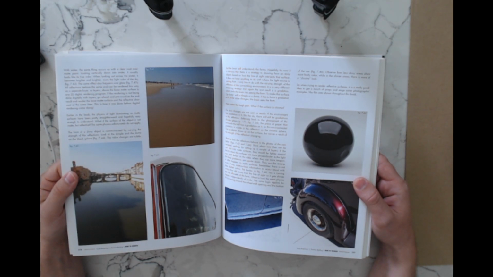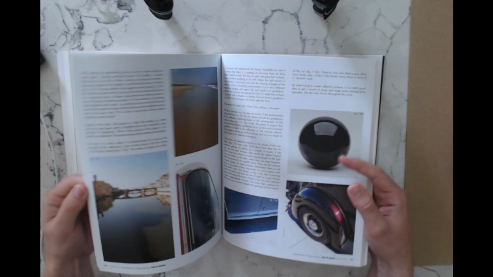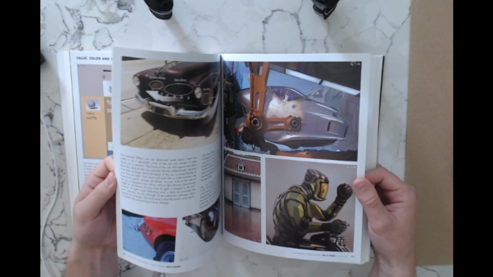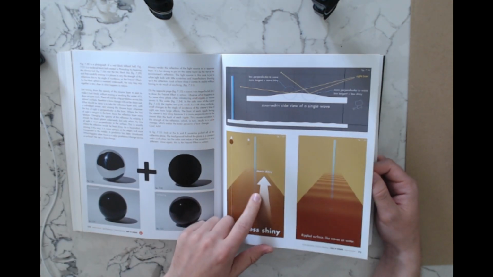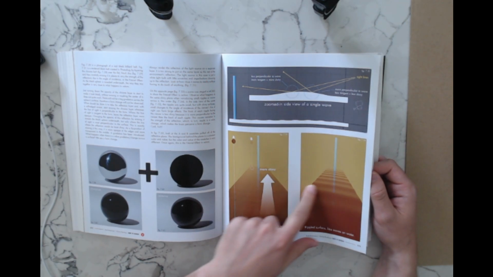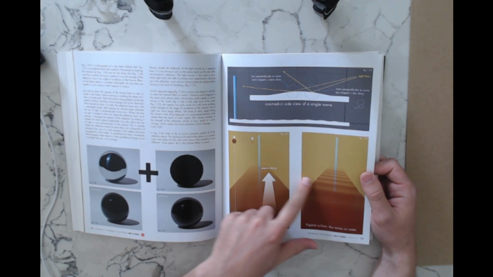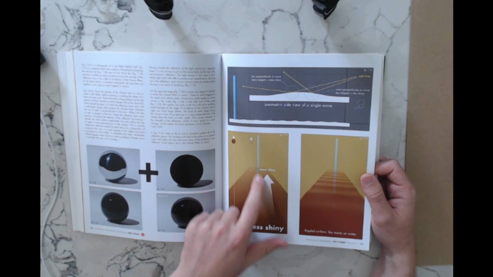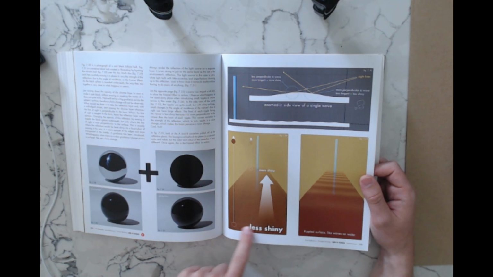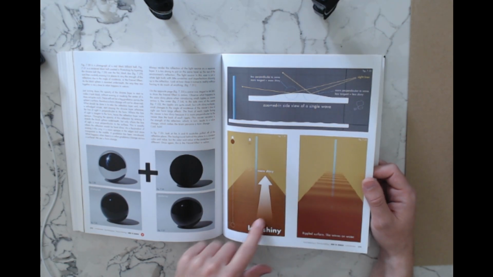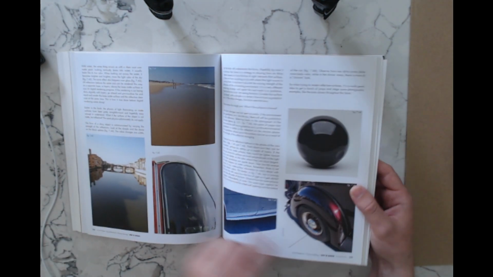What else we got? Oh, this is the chapter on the so-called Fresnel effect, I think it's called. Yeah, this is it. So if you think about looking at a lake or a pond, you'll notice that the reflections are a lot more shiny further away, and less reflective the closer it is to the viewer.